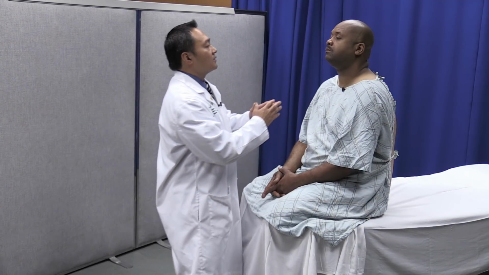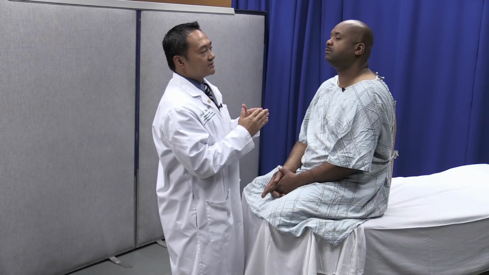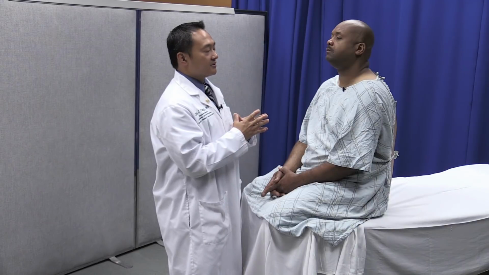Now we'll examine his lymph nodes. Using small circular or sweeping motions, you'll assess the multiple chains of lymph nodes.